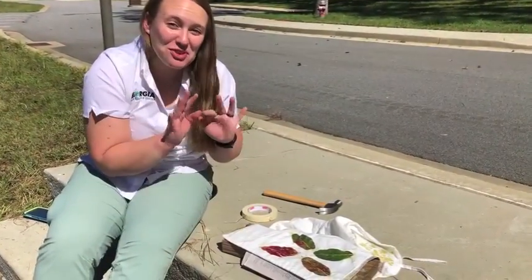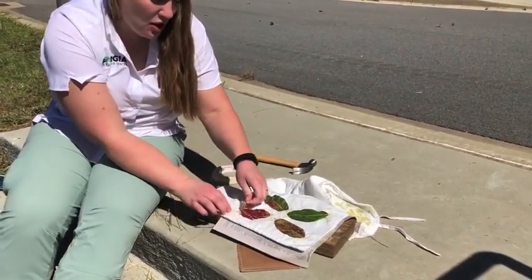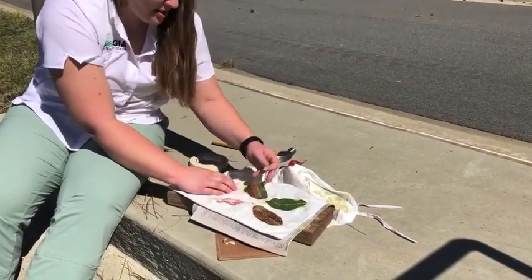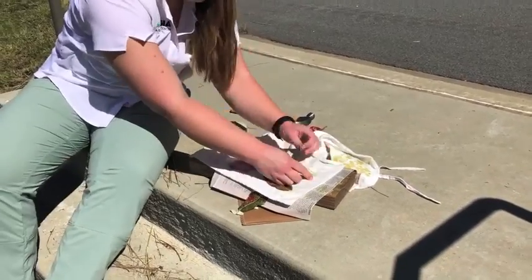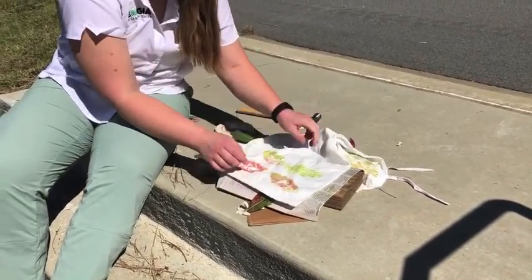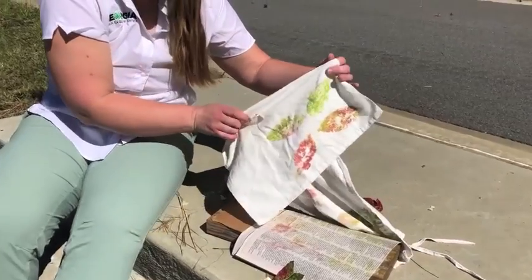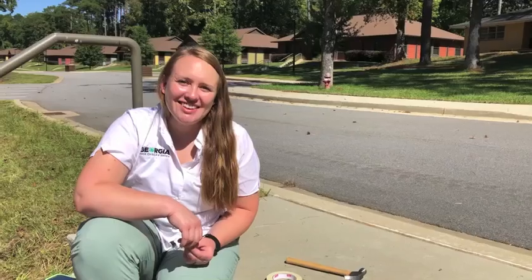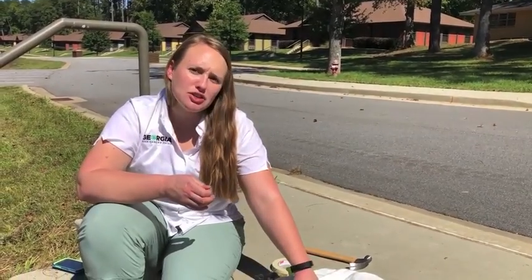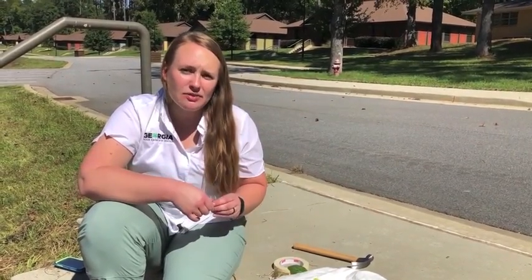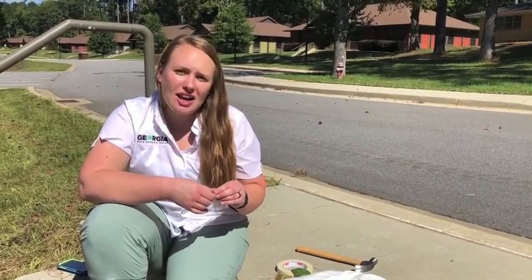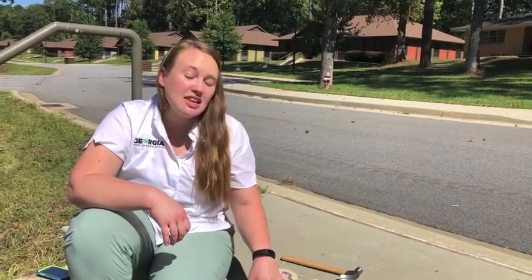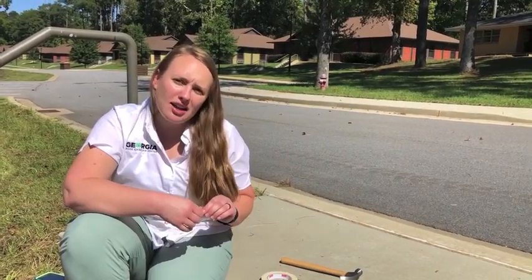All right, now it's time for the reveal. We'll just peel off our tape and our leaves. All right, and look at that. We have a leaf dyed pillowcase. We'll put the instructions on how to finish your pillowcase to set the dye at the end of this video, and tune in on Fridays for Fortson's video, where they will actually be talking more about the pigments in the leaves and why the leaves change color.